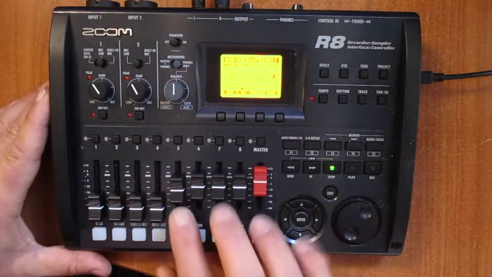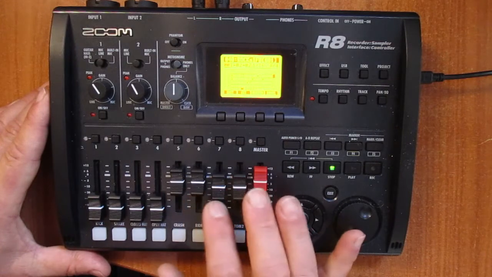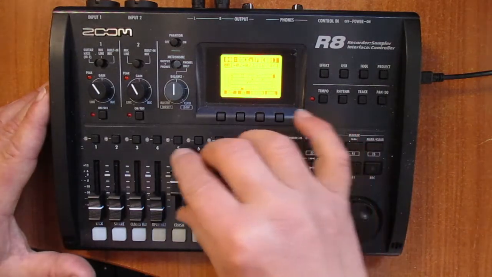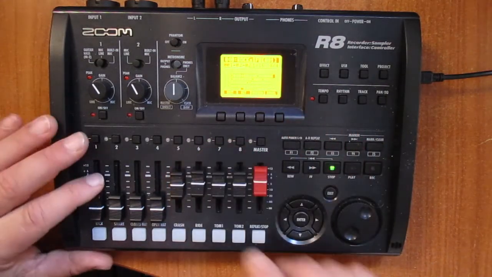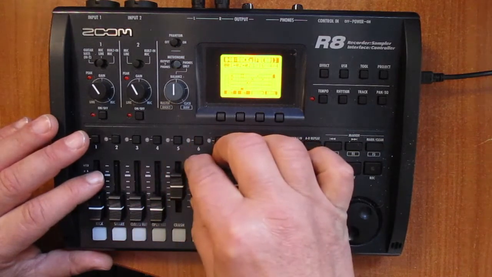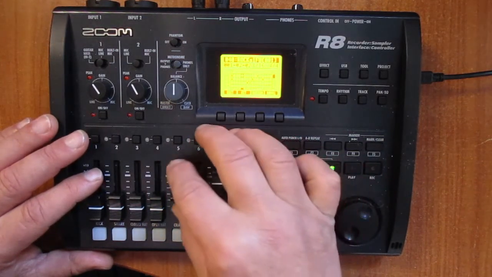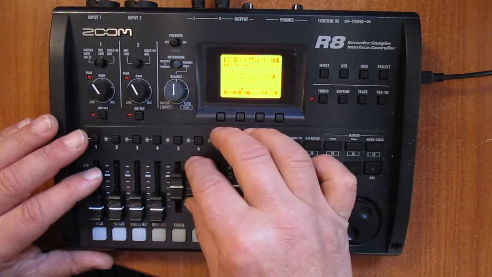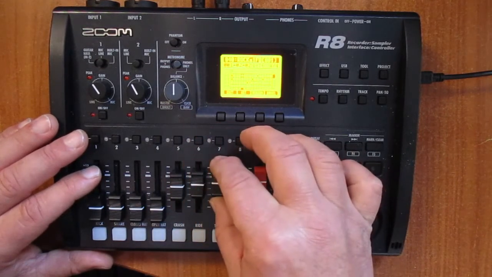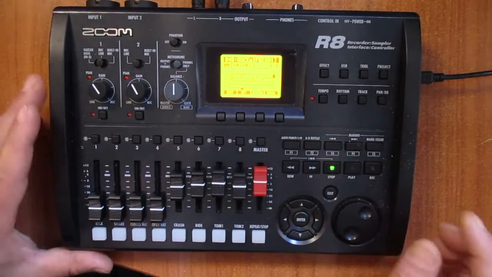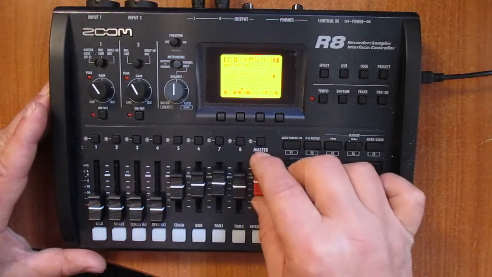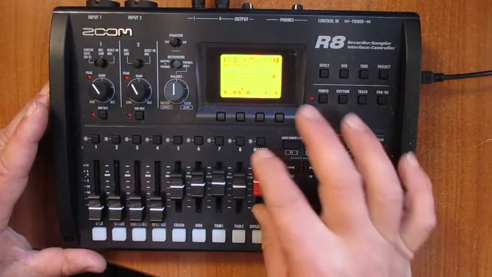Alright, so now we have one assigned to 5, another one to 6, 7, and 8. We can give different volumes to each pad. For example, the intro could be not that loud, just a little bit different. So when we do our recording, this works out well.